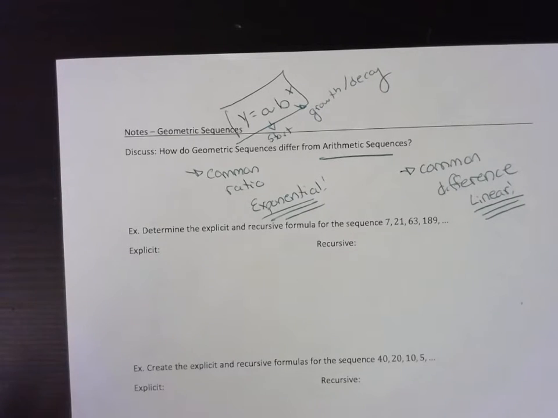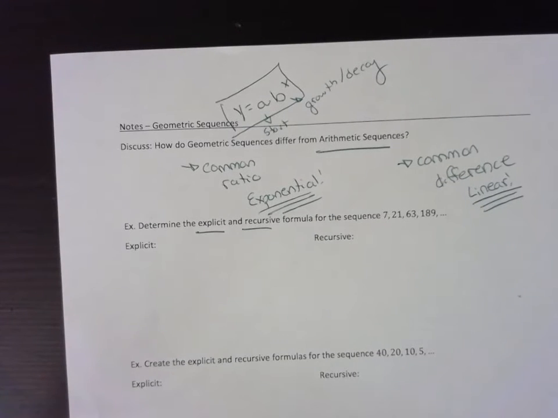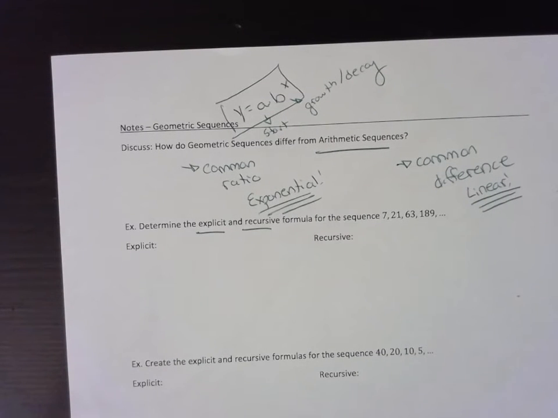All right. So example number 1. Determine the explicit and recursive formula for the sequence 7, 21, 63, 189. Just like in arithmetic sequences, we are going to have explicit and recursive. Remember, explicit is going to take the form of y equals a times b to the x. Recursive, on the other hand, is not going to be that. It's going to be some number that you used beforehand multiplied by something else. Let's do explicit first, and then we'll get down to how to build the recursive.